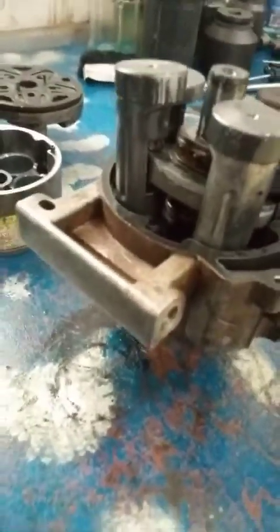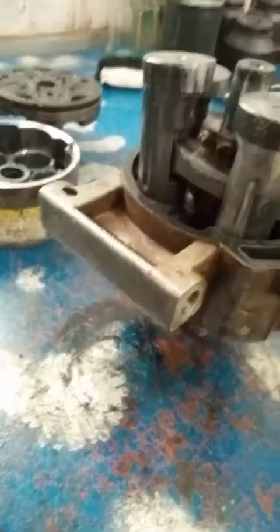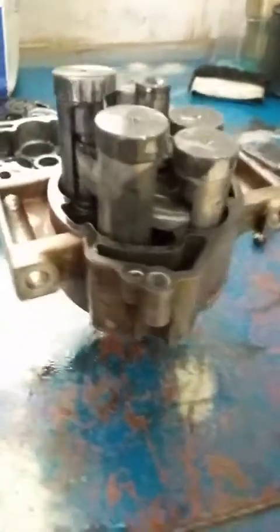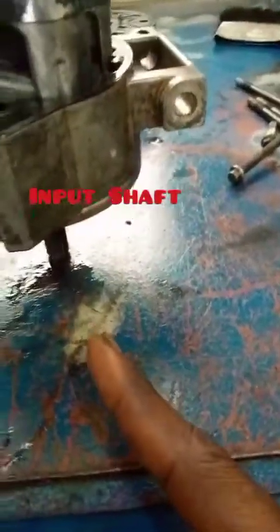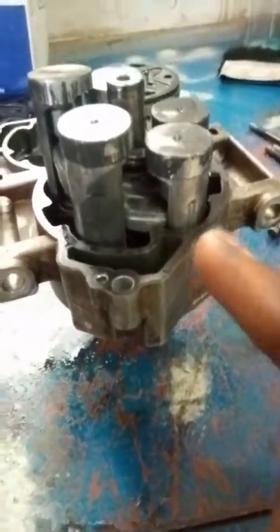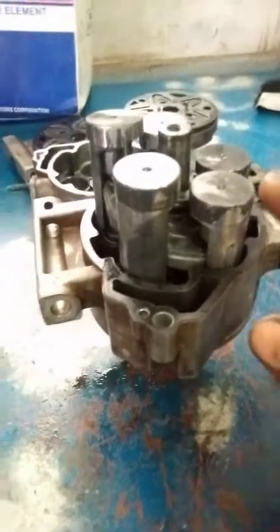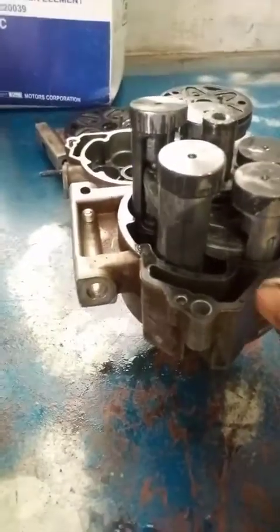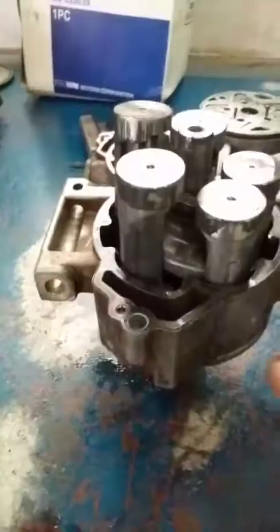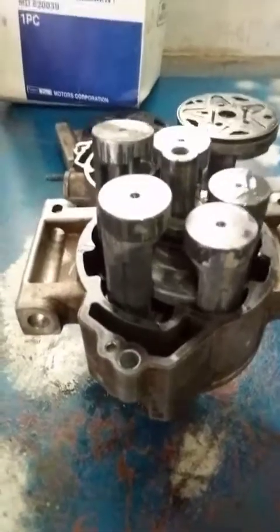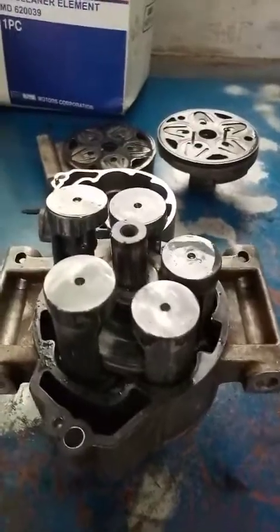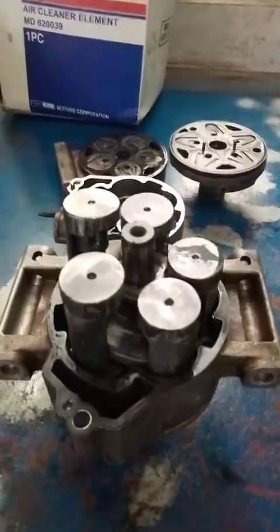Now you can see in the middle I have the swash plate, which is fixed to the input shaft. Now when this input shaft here rotates, the back and forth movement of the swash plate causes the pistons that are attached to it to move up and down, hence the name fixed swash plate compressor. The pistons compress the refrigerant at the same pressure.